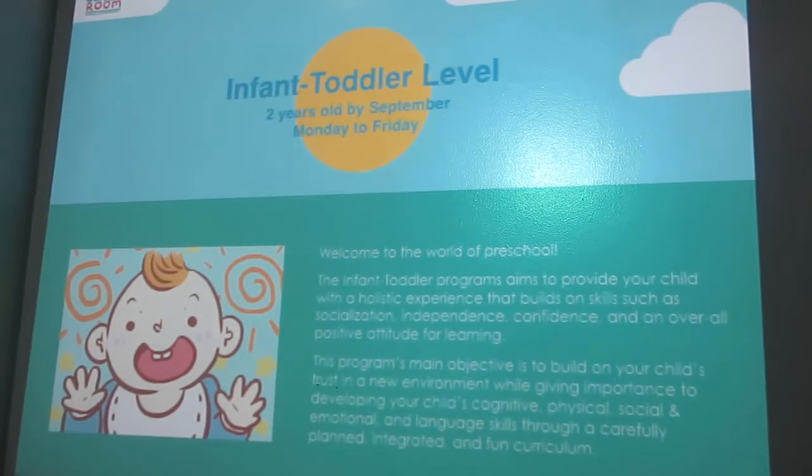So for the infant toddler level, this is the first year your child is entering preschool. They're very young. So the main focus of this level is really socialization and independence. So this is where the separation anxiety comes into play, all right? So the 2-year-old level is my forte.